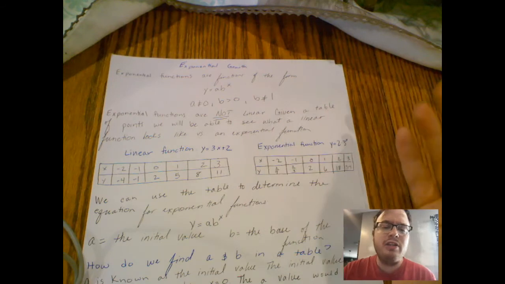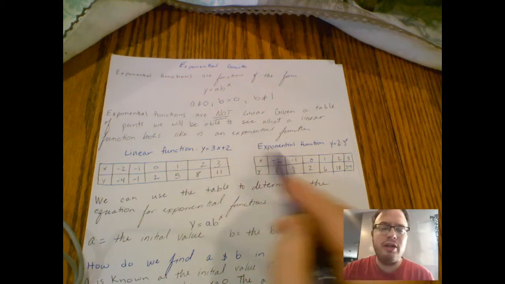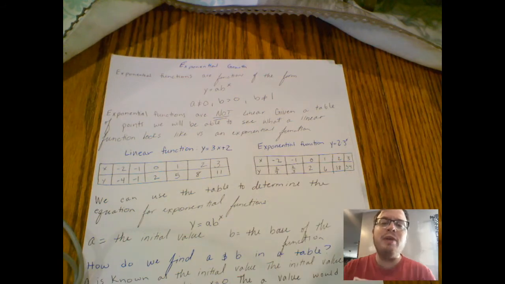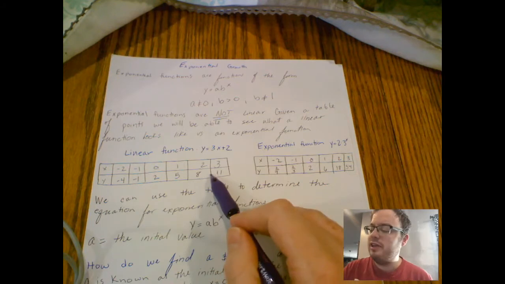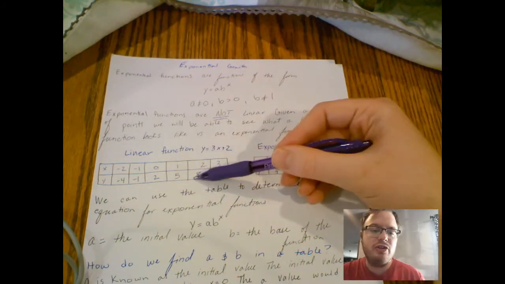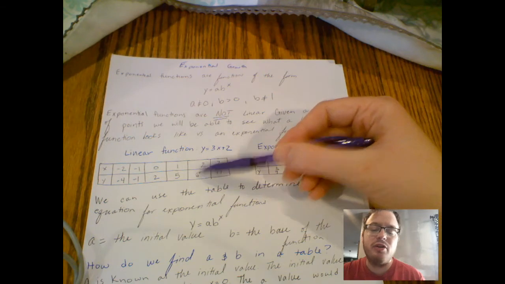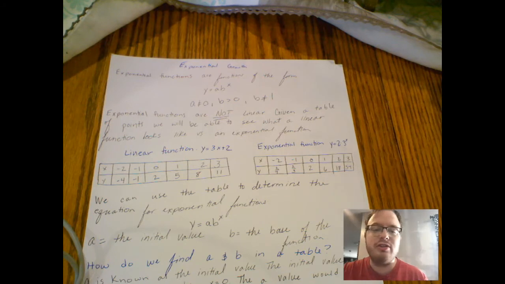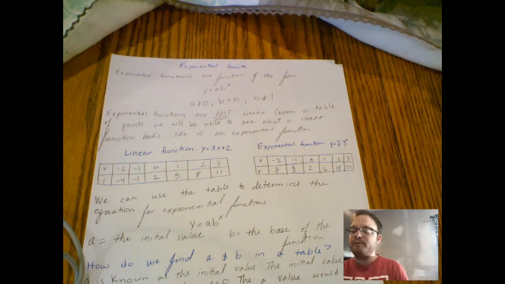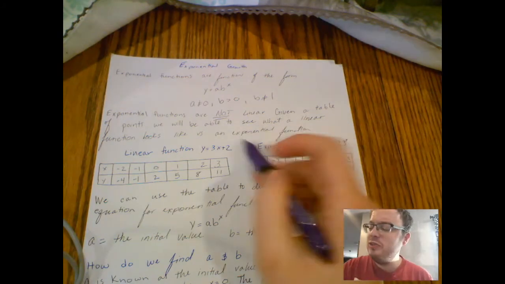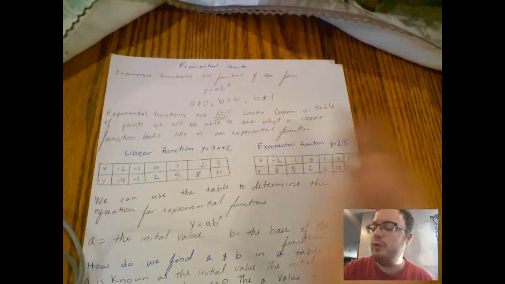So if we are given a table of points, I'm telling you this is linear and this is exponential, but we will be able to tell. If I didn't give you the equation and I just gave you the chart, I could tell that that was a linear equation. And similarly here, if I didn't give you this equation, I can tell you that this is an exponential function. Okay? So let's look and say, how can I tell which one it is?